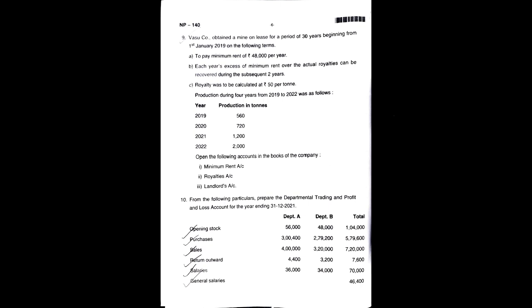Coming on to the 9th question, again they had given the details. This was from the royalty chapter. They had given some additional details, along with the year and production of that particular company, from which you were supposed to calculate the minimum rent and the royalties. You had to prepare 3 accounts: the minimum rent account, the royalties account as well as the landlord account.